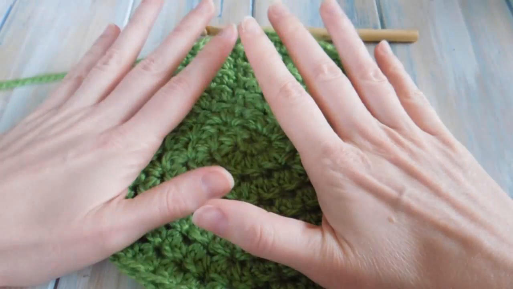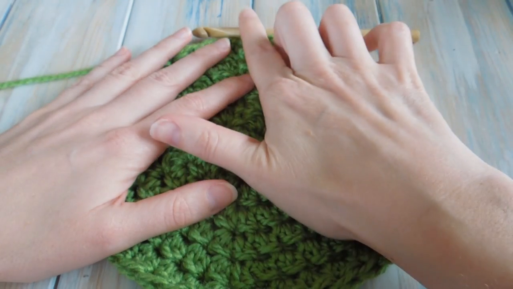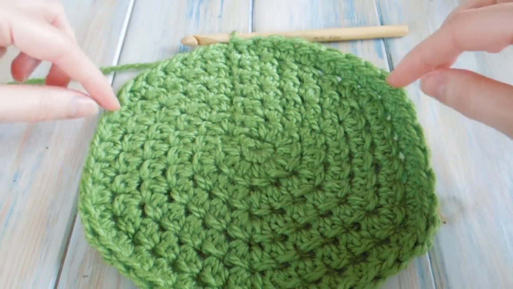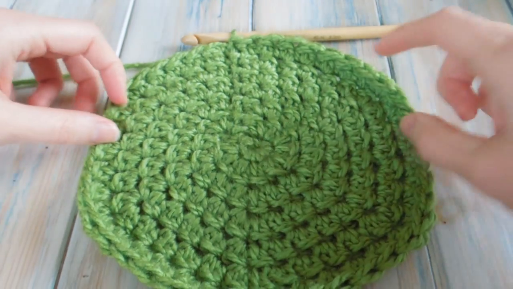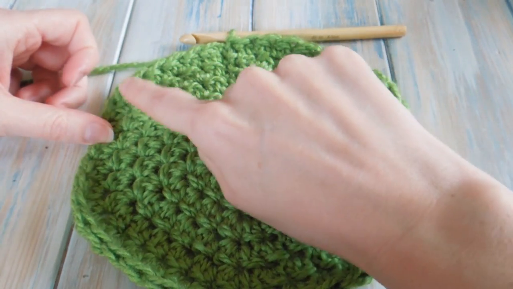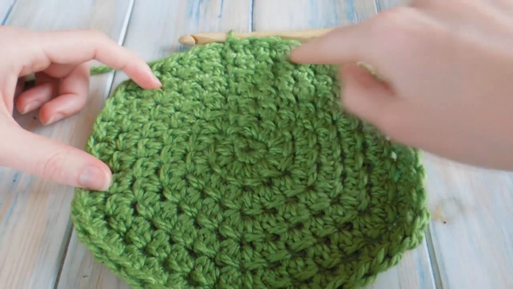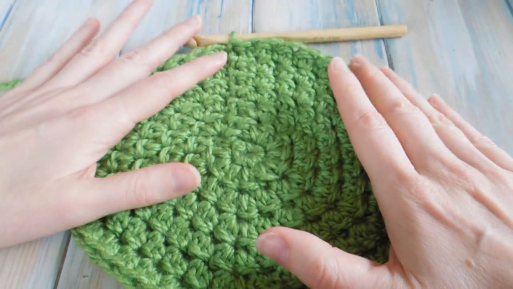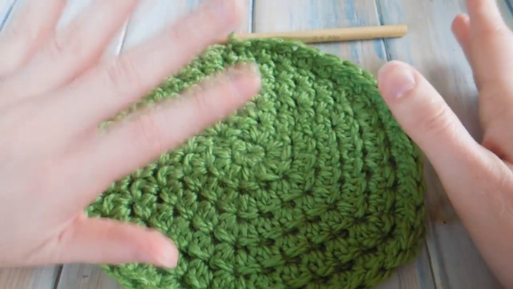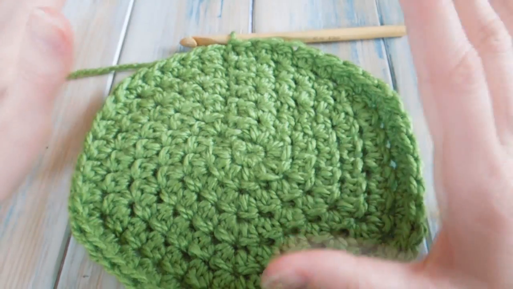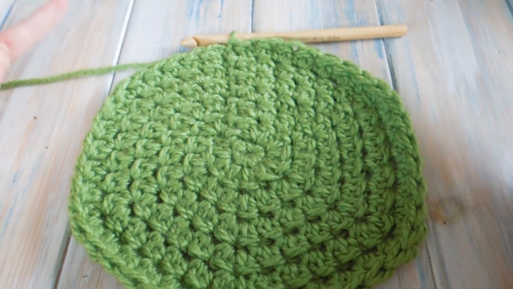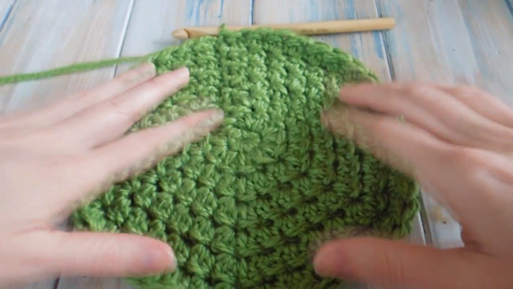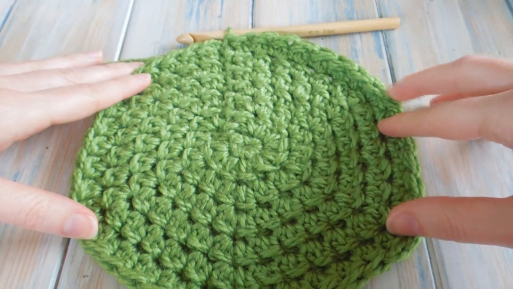That's going to be 9 rounds of just chain 2 and 1 cluster in each stitch. So we're not doing any increases, not doing any 2 clusters. We're just going to do 1 cluster in every stitch around. So we're keeping a stitch count of 42, and we're going to do that for 9 rounds, but you can do fewer rounds or more rounds depending on how baggy you want your beanie. I like a little bit of bagginess in the beanie, so a little bit of an oversized, slouchy beanie.